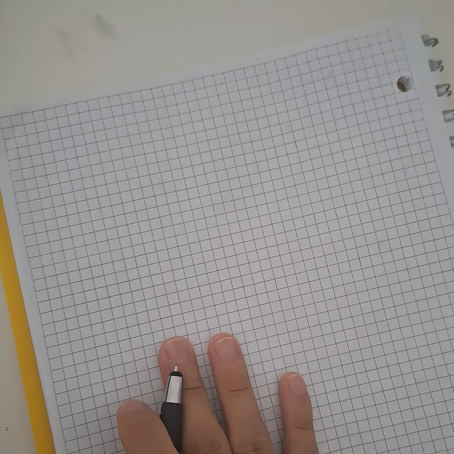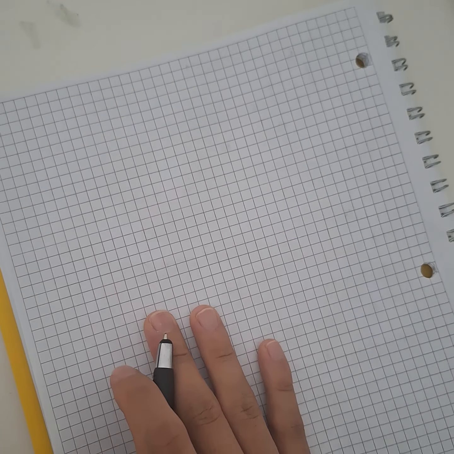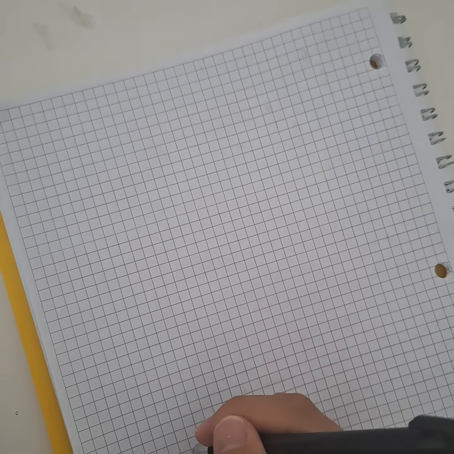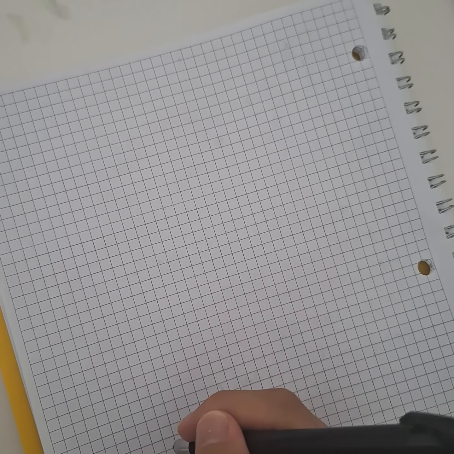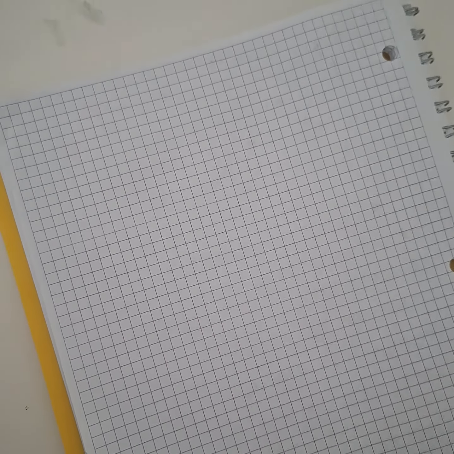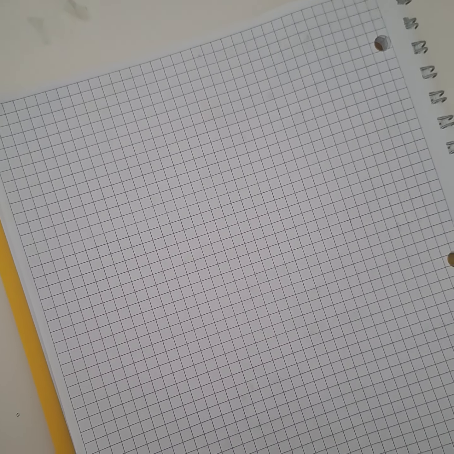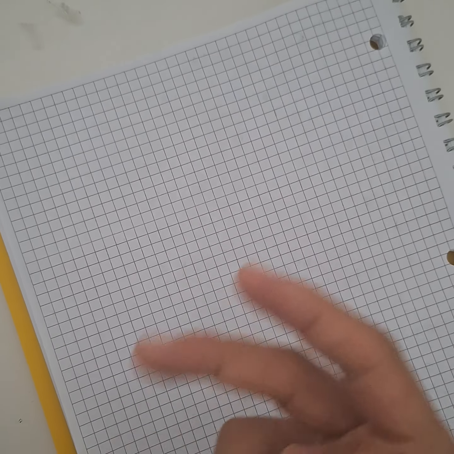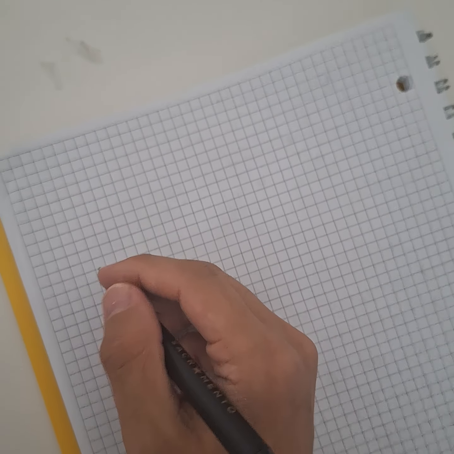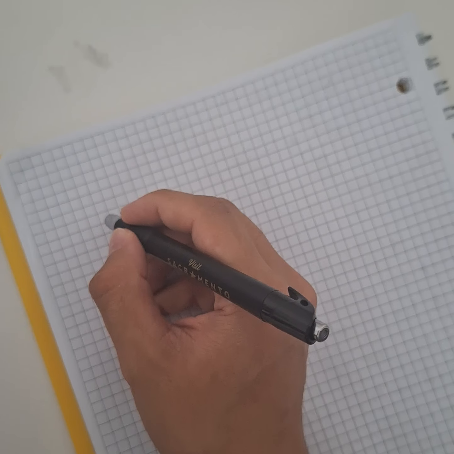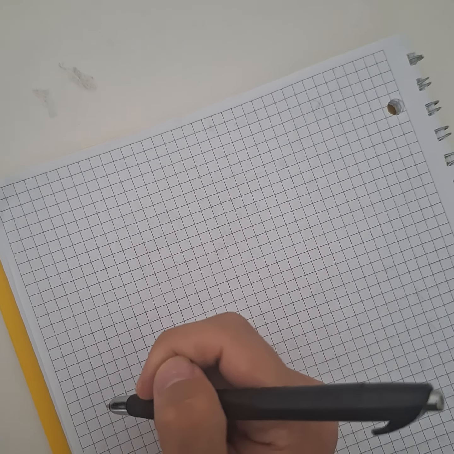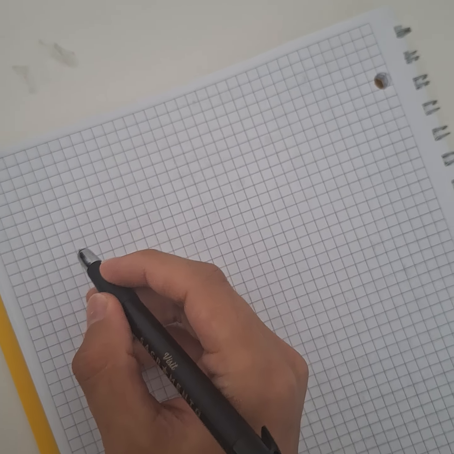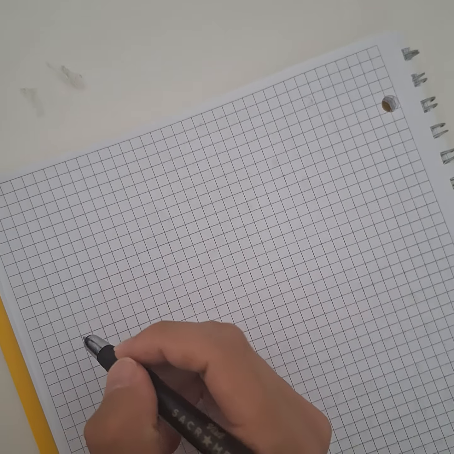Hello everyone, in this video we're going to try to derive a general formula on how to calculate the center of mass for any object with two masses. In order to do this we will need a coordinate system.